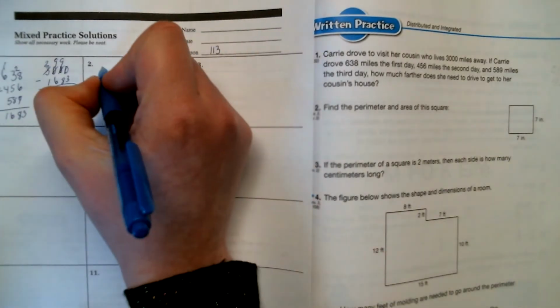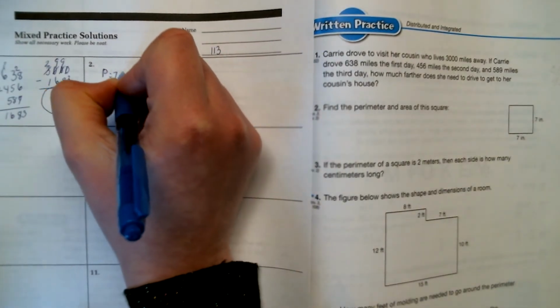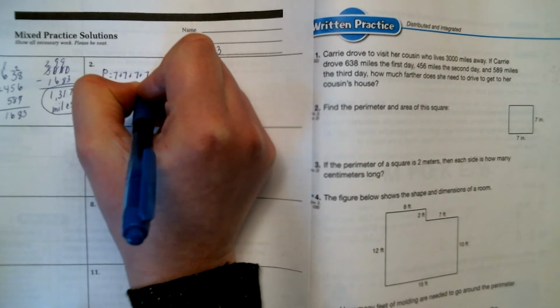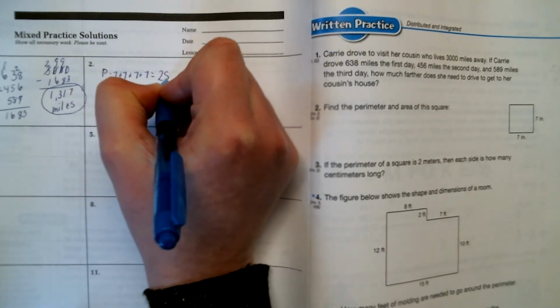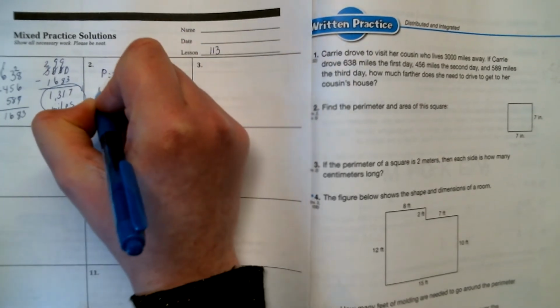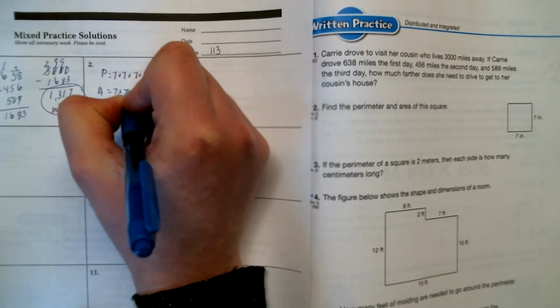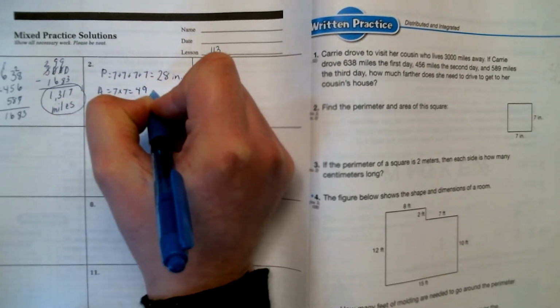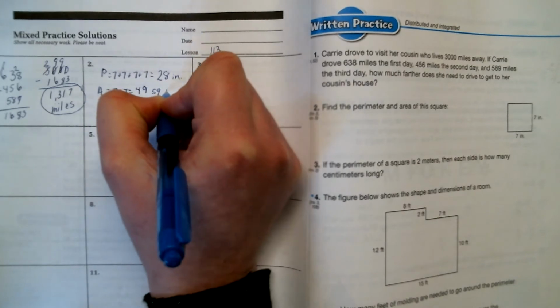Find the perimeter and the area of this square. So the perimeter equals 7 plus 7 plus 7 plus 7 equals 28 inches. Area equals 7 times 7 equals 49 square inches.